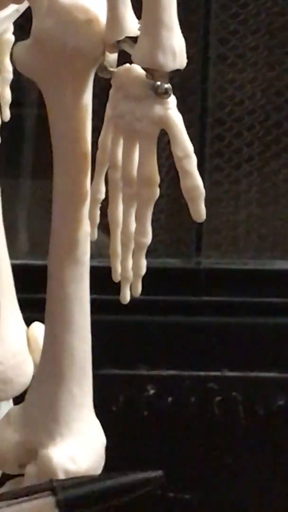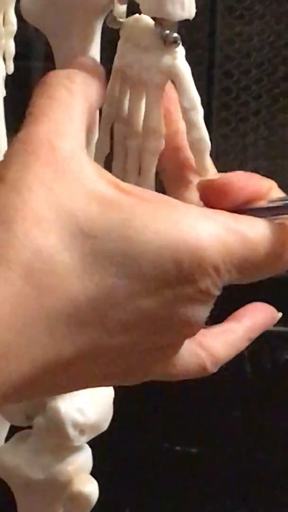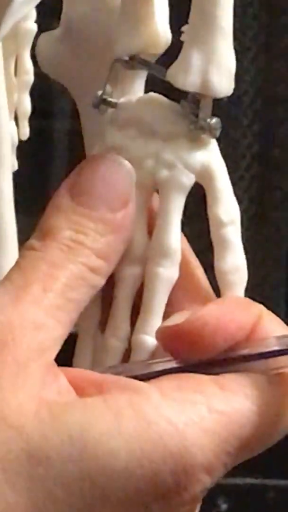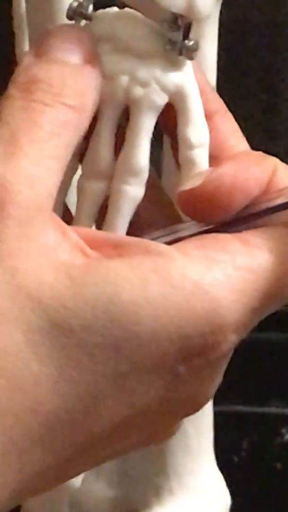Then we have our pisiform. It's called the pisiform, and that's the little bone right there. Then we have our trapezoid, which is next to the thumb. Then we have our triquetrum, which is behind the pisiform, right over here in this area next to the pinky. That is for the hand and wrist, and we're trying to get this as fast as we can.